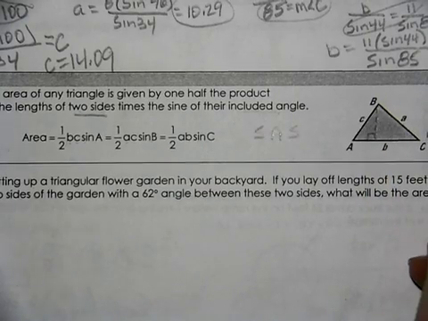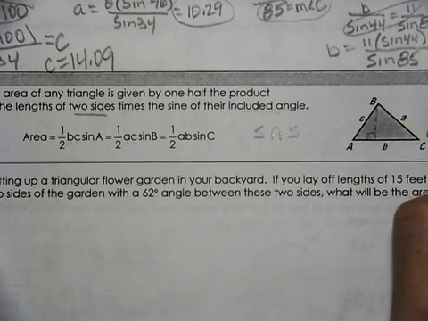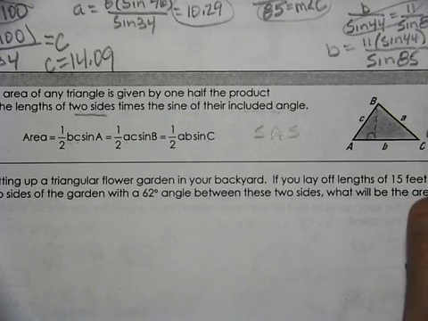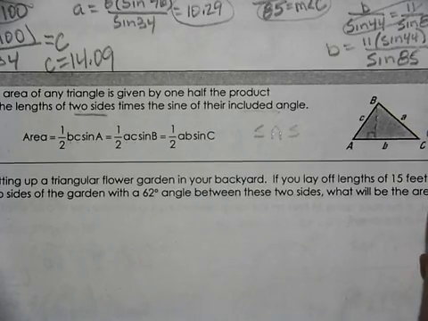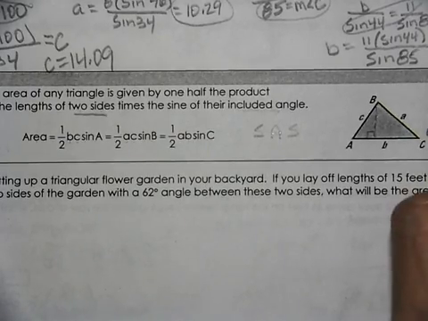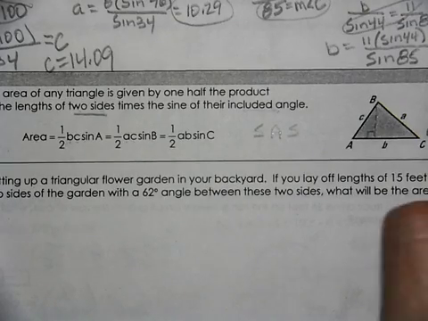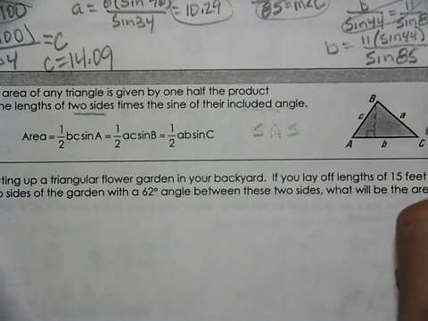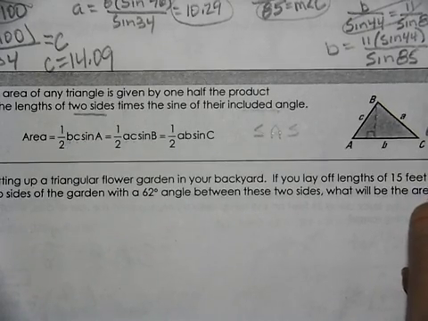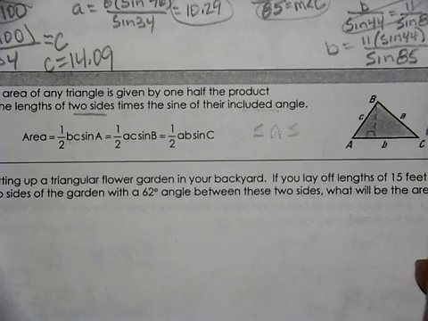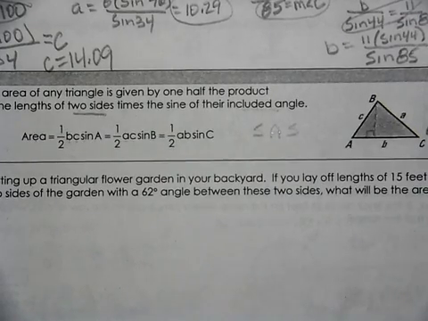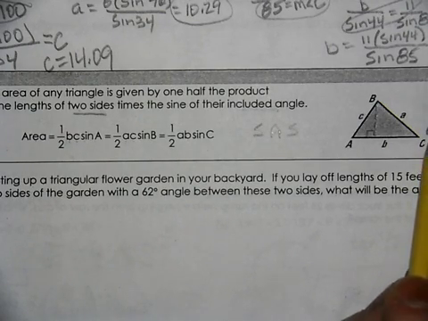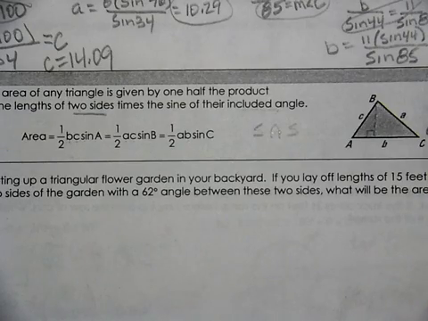So to calculate what this height was, you would use sine of angle A equals opposite, which is the H, over the hypotenuse, which is C. You would cross multiply to figure out that C times the sine of A equals H.